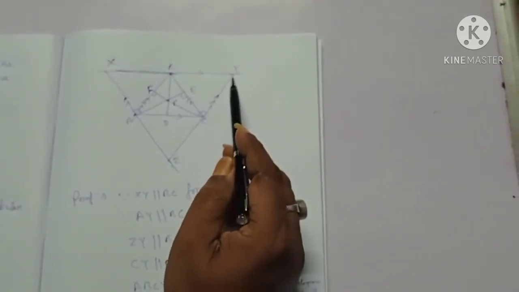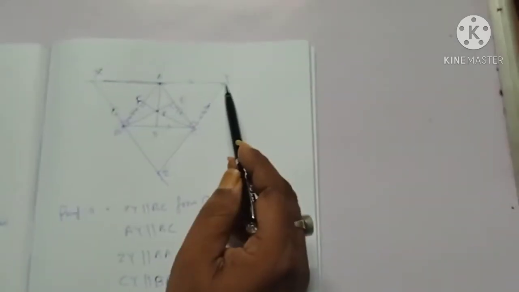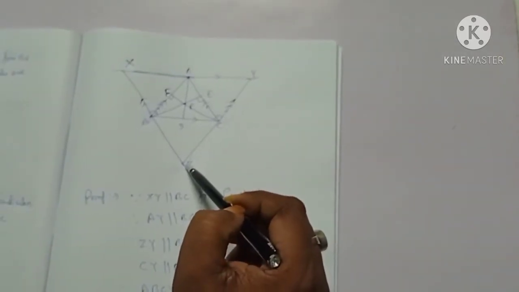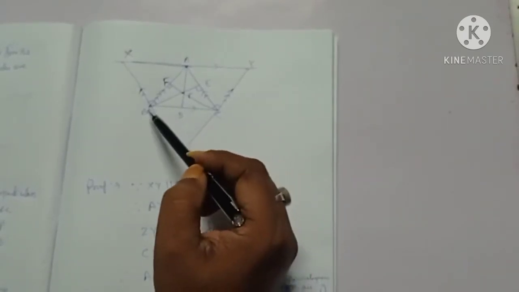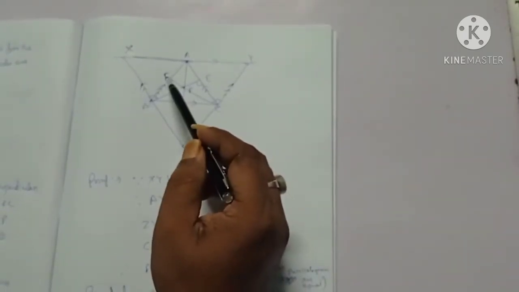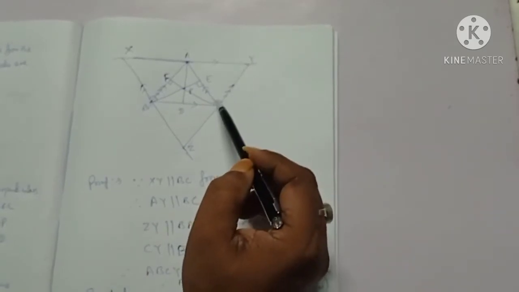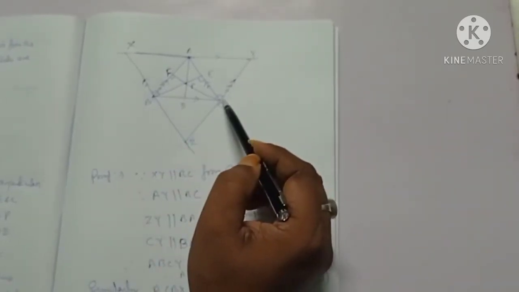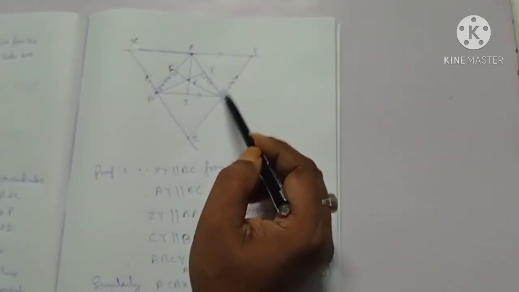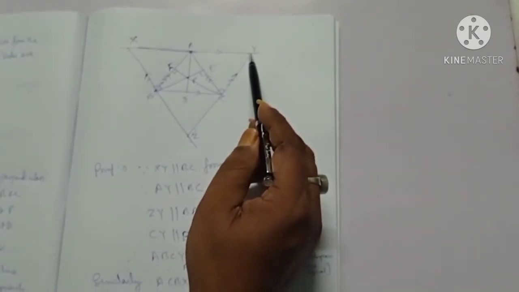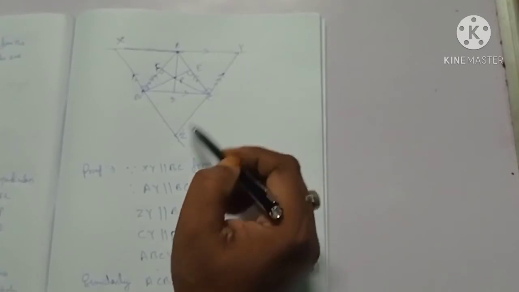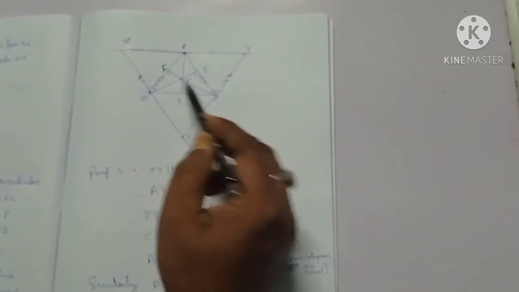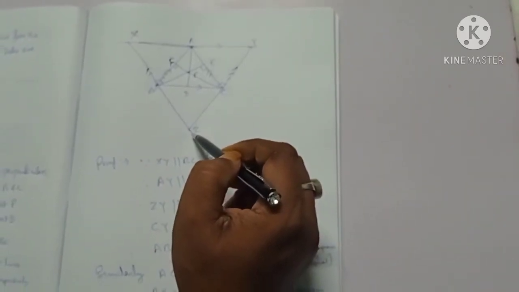Again here you see AB is parallel to YZ and FC is the transversal. So angle BFC is equal to angle FCY, equal to 90 degrees. They are alternate angles. So CF is the perpendicular bisector of YZ.